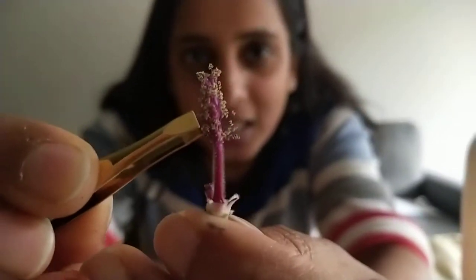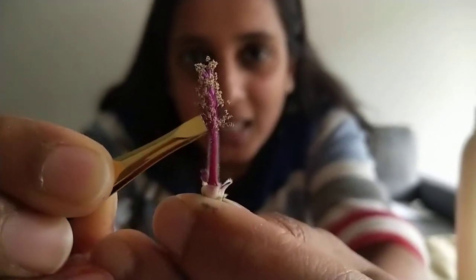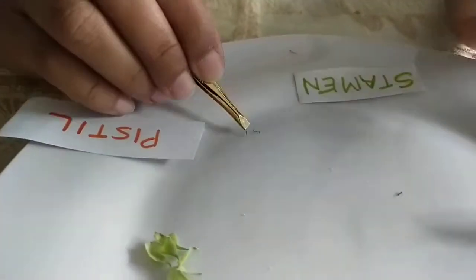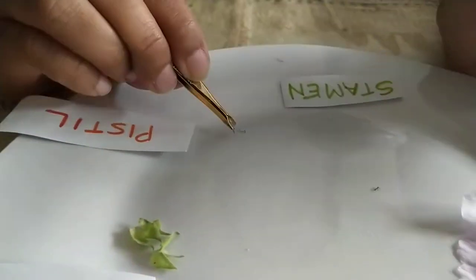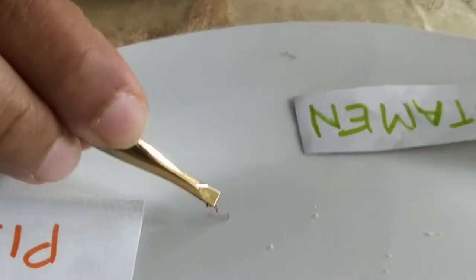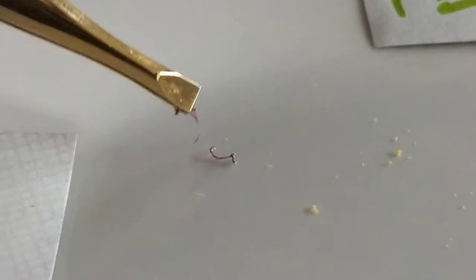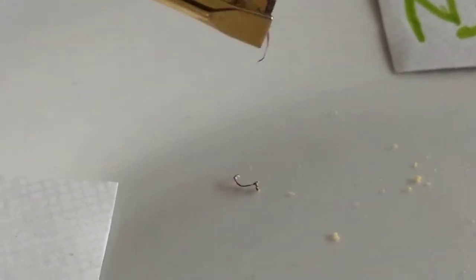Okay, guys, let's continue. So now, if you can see, each of these things has a little blob on it, which is called the anther, and that is where you have the pollen grains. And this little stick is called the filament. Together, it's called the stamen.